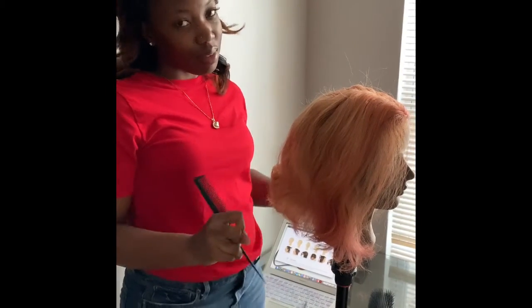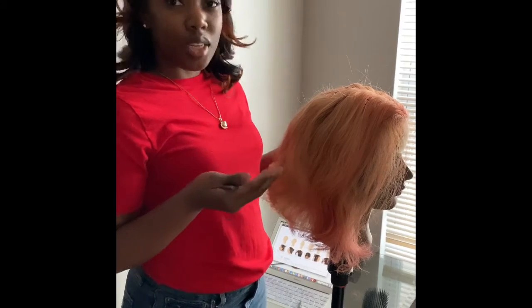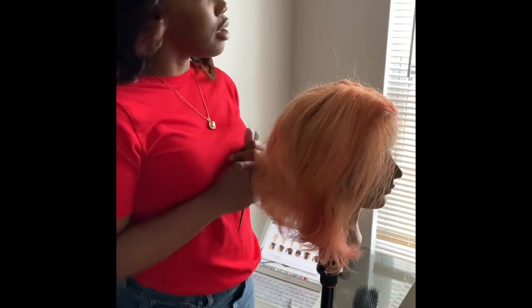So the 7 basic procedures for sculpting. First thing, of course, is you're gonna section the mannequin or your client.